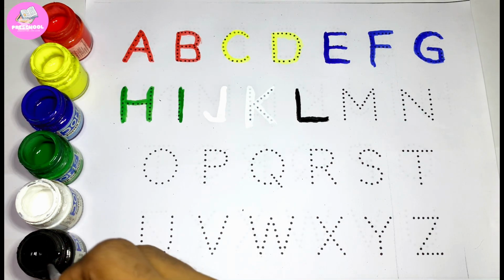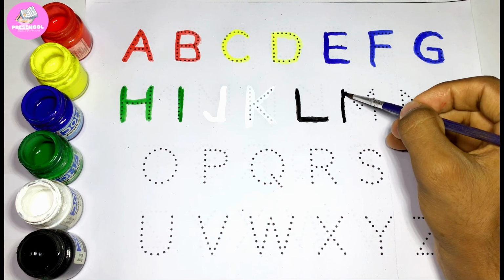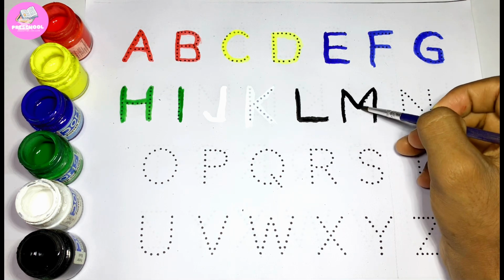Kids, again use black color and draw M. M for moon, M for mango. The alphabets of M.